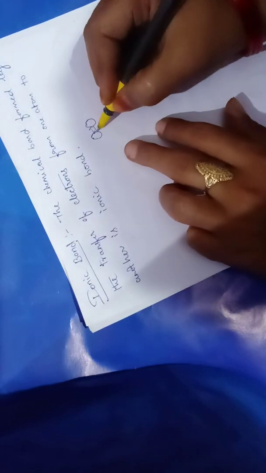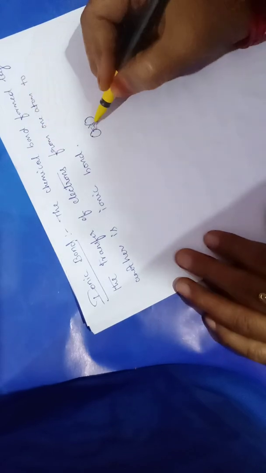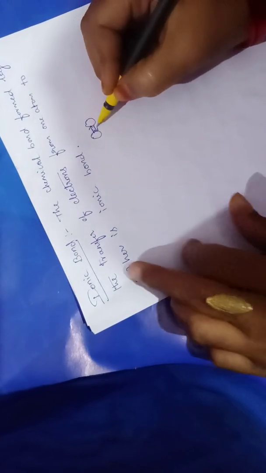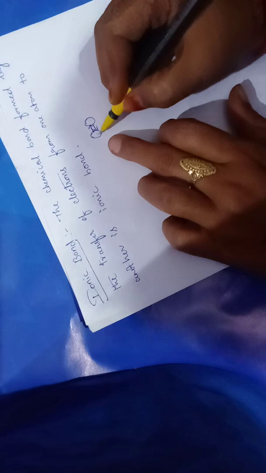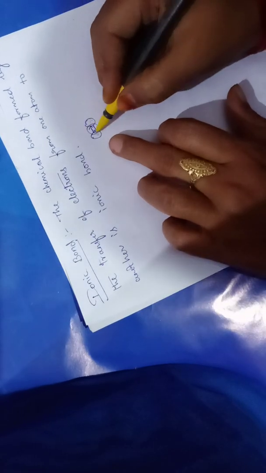Whatever bond is forming by the transfer of electrons from one atom to another, that bond we call an ionic bond.